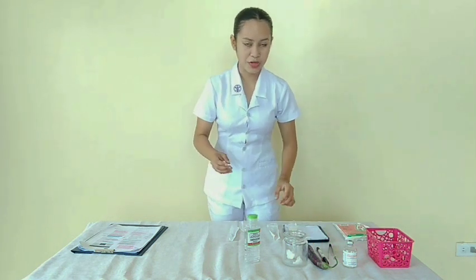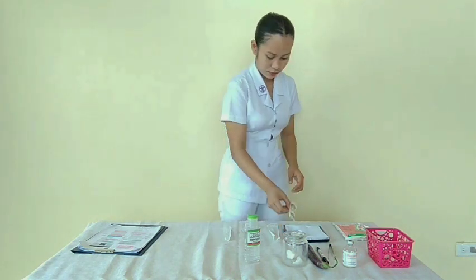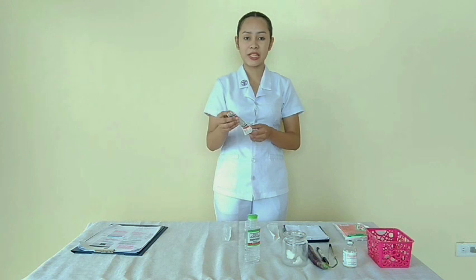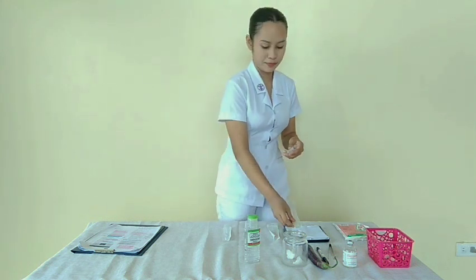Then we're going to take our syringe and remove the cap of the filter needle. Then insert the needle into the center of the ampule.